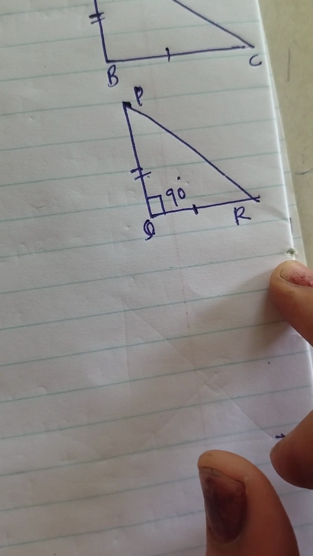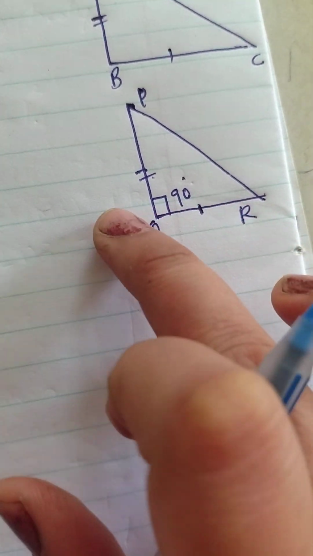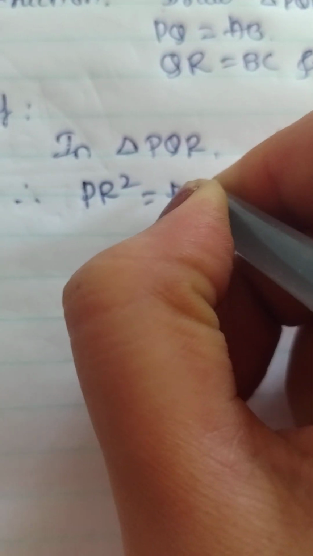Here, PR square is equal to QR square plus PQ square. Correct? PR square is equal to PQ square plus QR square. This is because of the Pythagoras theorem.